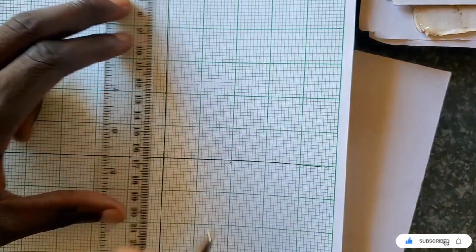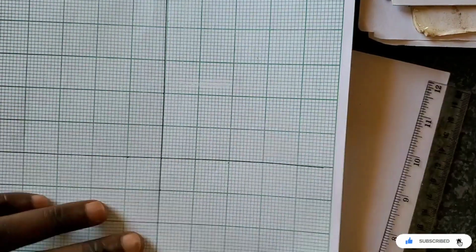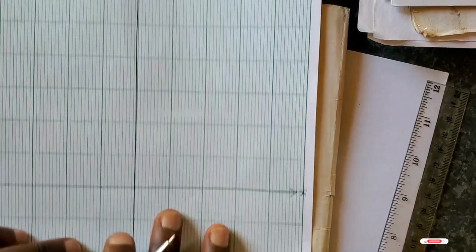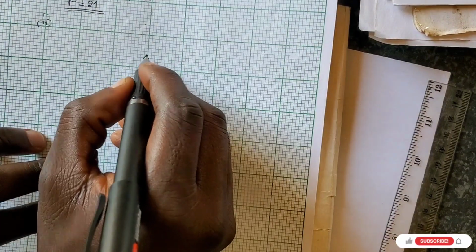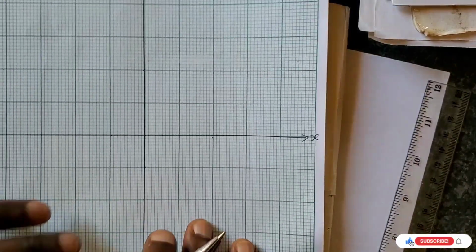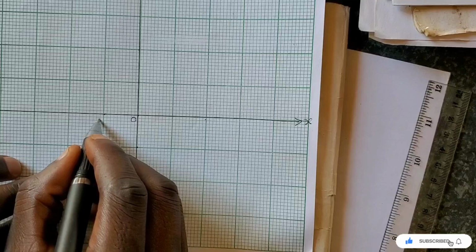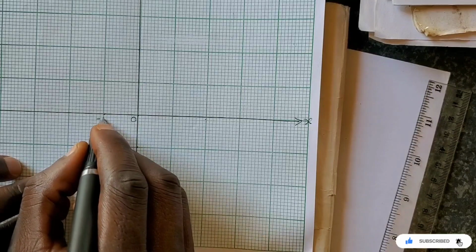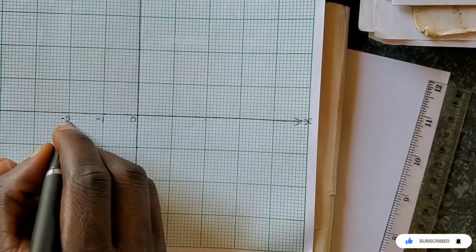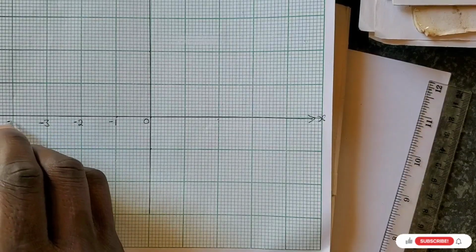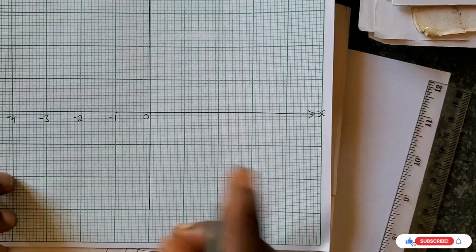Let's indicate this is the x-axis, and this is the y-axis. This is 0, this is negative 1, negative 2, negative 3, and negative 4.